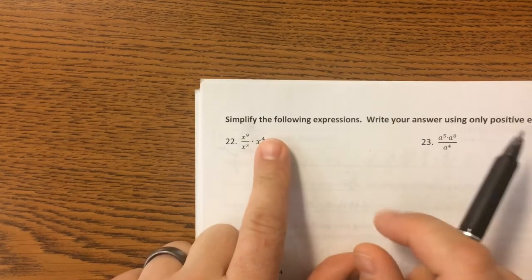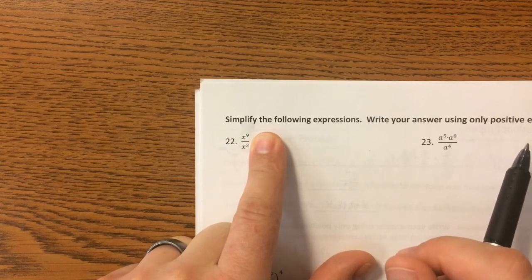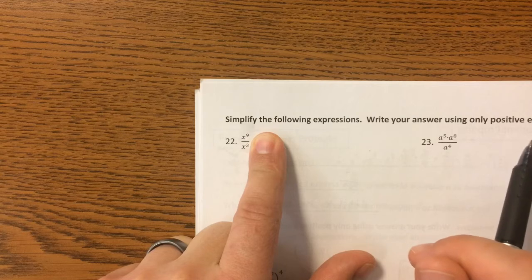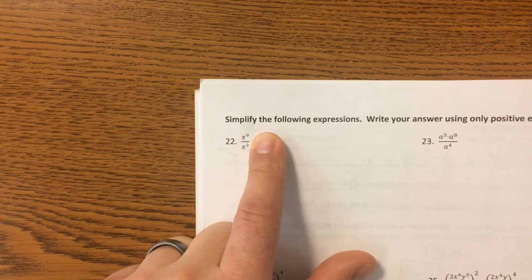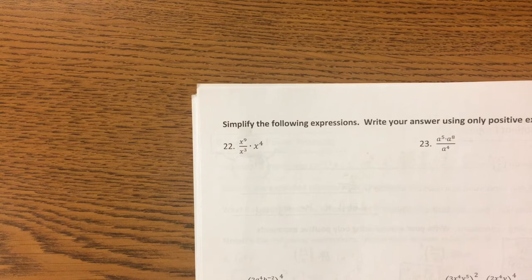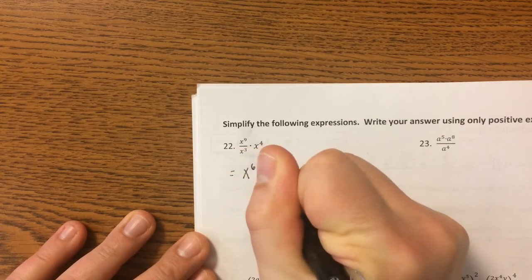So ignore the x to the 4th for just a moment. What is x to the 9th divided by x cubed? What do you do when you divide your powers? Subtract the exponents, which is x to the 6th. So this would be x to the 6th times x to the 4th.